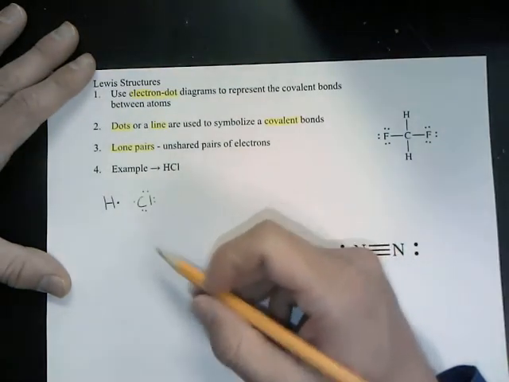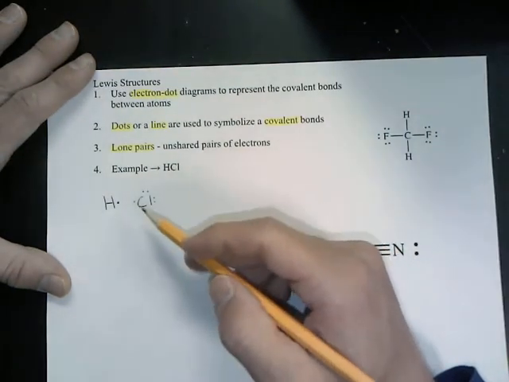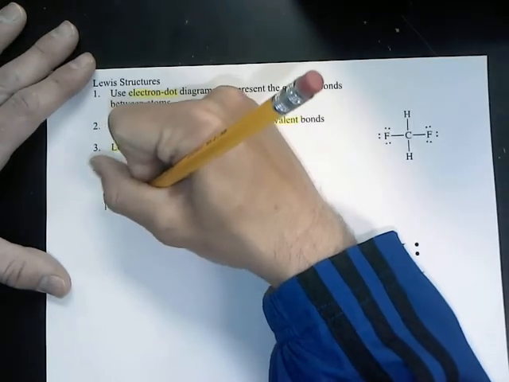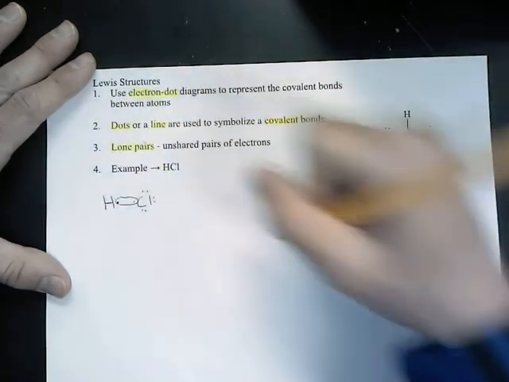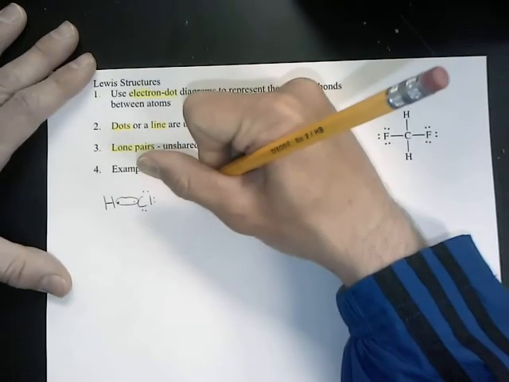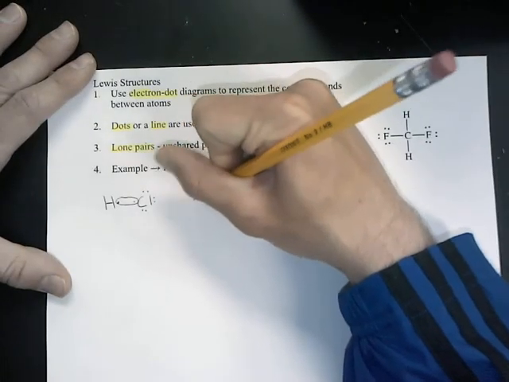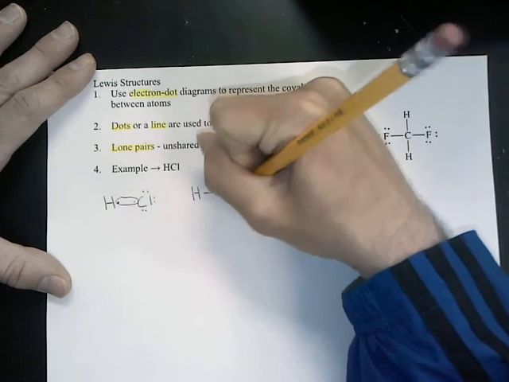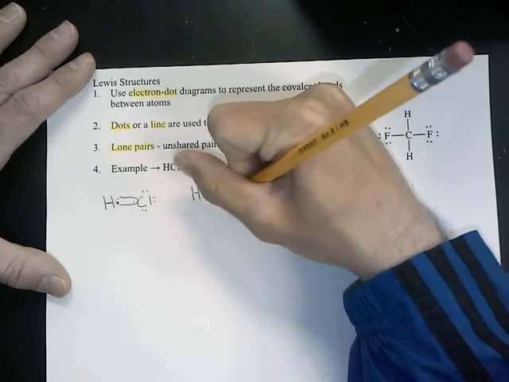Now, I'm going to connect the lone electrons, and as I connect them, that becomes one straight line that represents a covalent bond. So when we draw the Lewis structure for HCl, it would look like this.